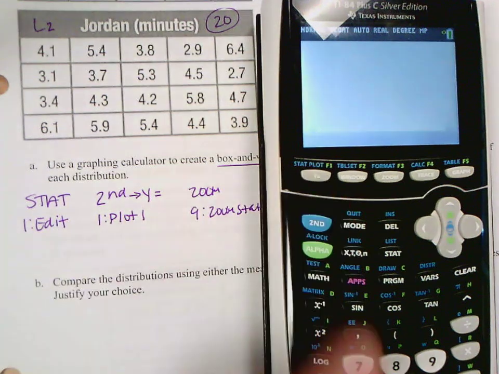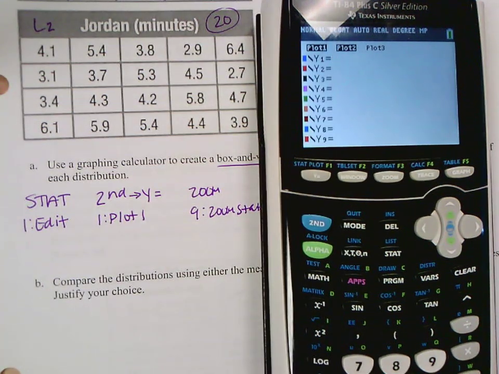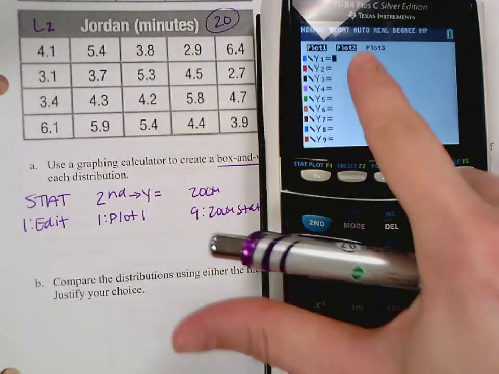If you go to y equals, do you have numbers typed into your thing? Did you go to y equals before when I said it? No, like y equals, did you have numbers here?